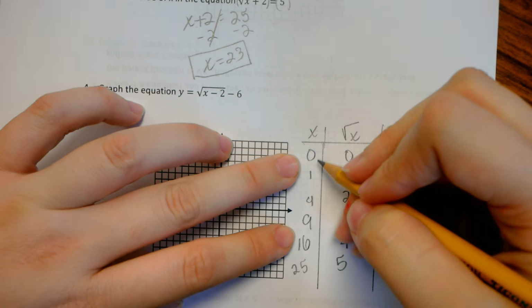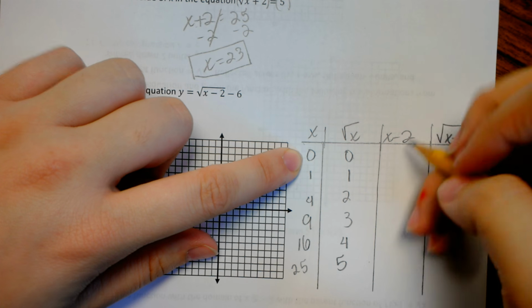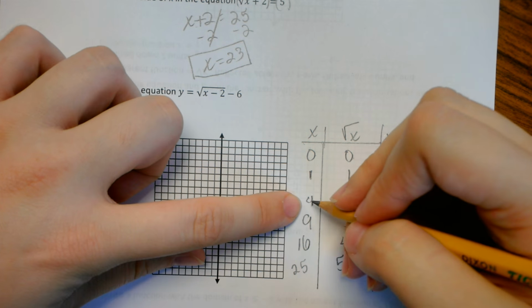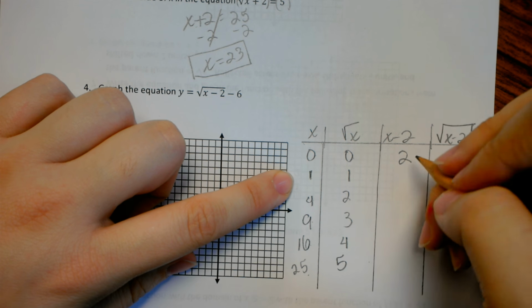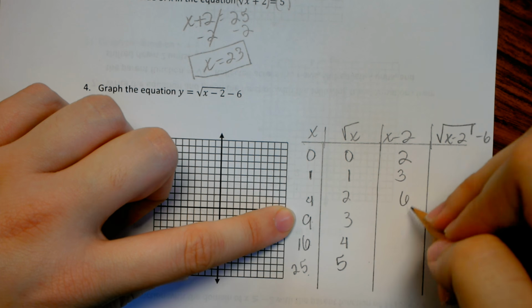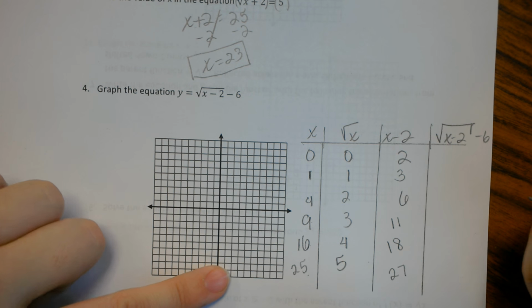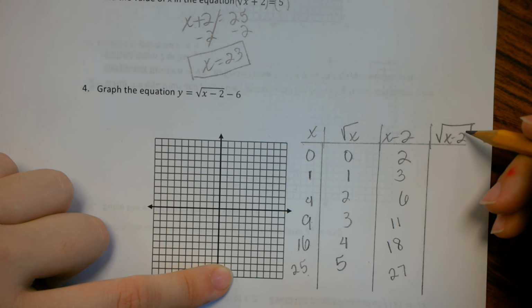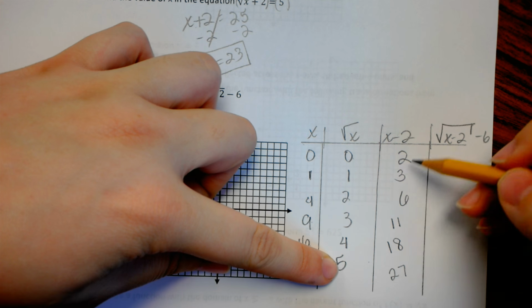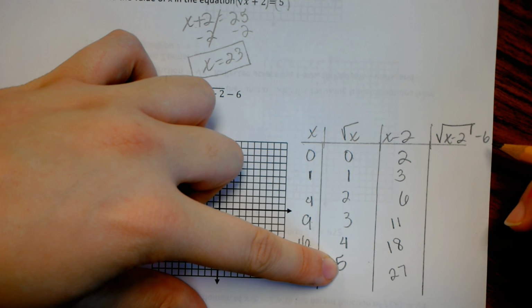So x minus 2, I need to look for a value that's going to make x minus 2 equal to 0. It's going to be positive 2. So I'm pretty much adding 2 to all of these. Then for the square root of x minus 2, I'm looking at these y values because I shifted it, but my y values didn't change from this column. Then I'm subtracting 6.